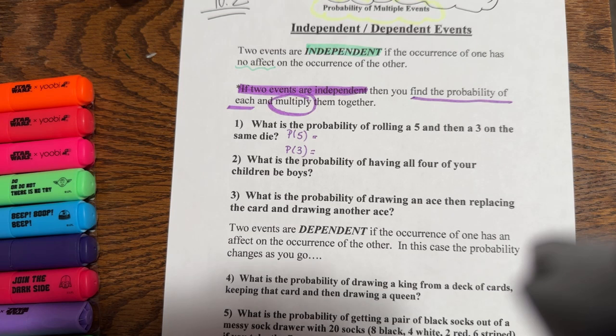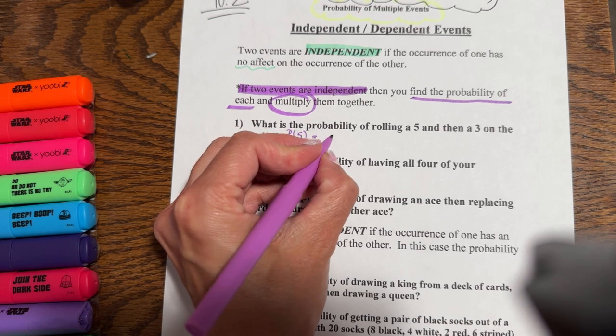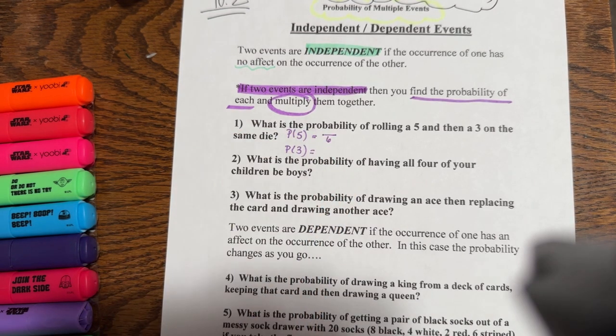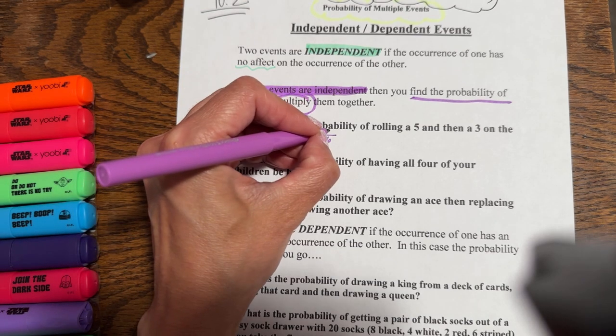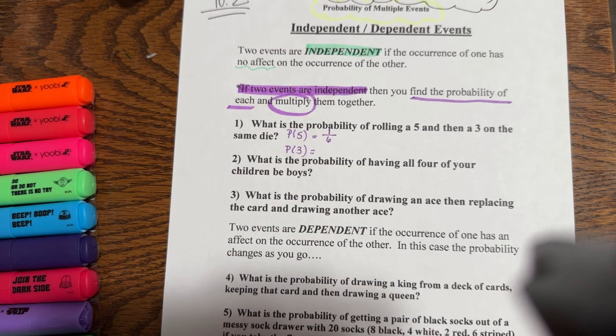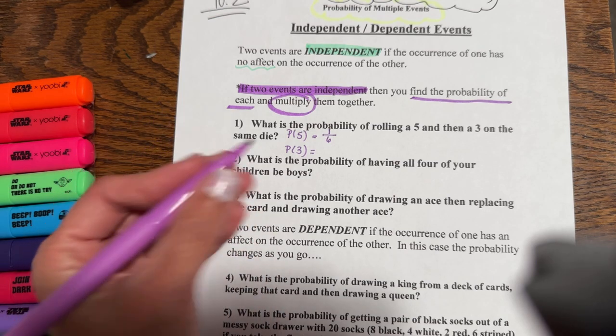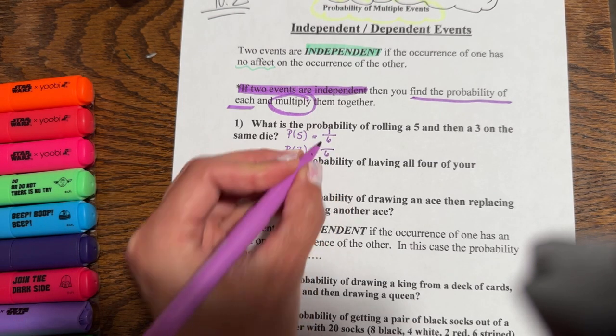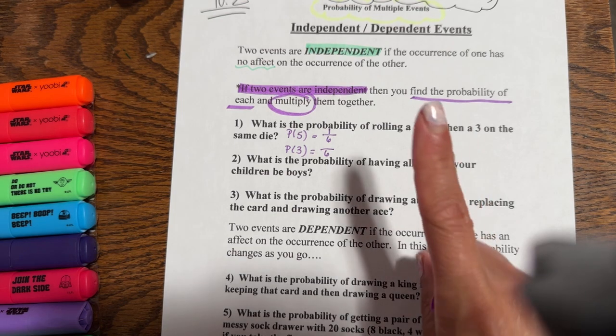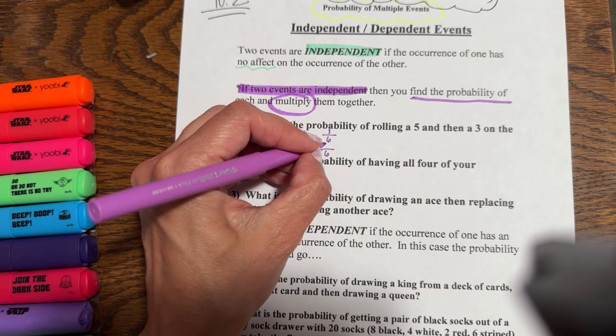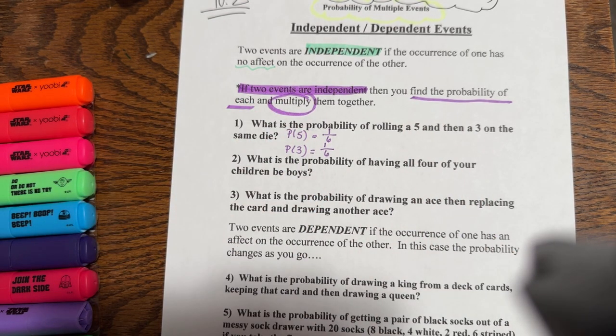Well, a die has 6 sides. 1, 2, 3, 4, 5, 6. So that's our total outcomes. A 5, there's only 1 5 on a die. So it has a probability of 1 out of 6. Well, a 3 is also on a die, a 6-sided die. So there's 6 total outcomes, and there's only 1 3 on that die. So its probability is also 1 out of 6.